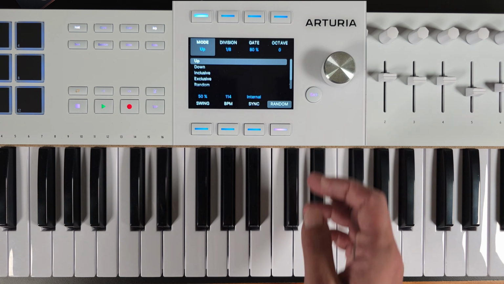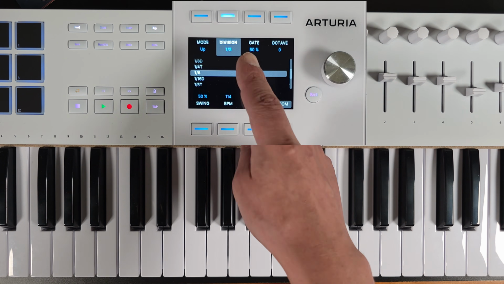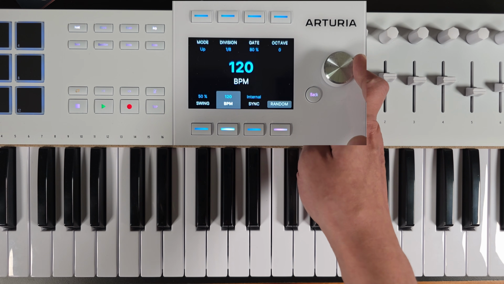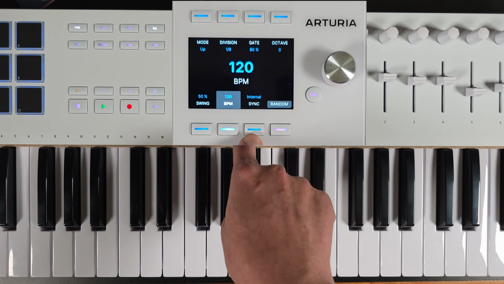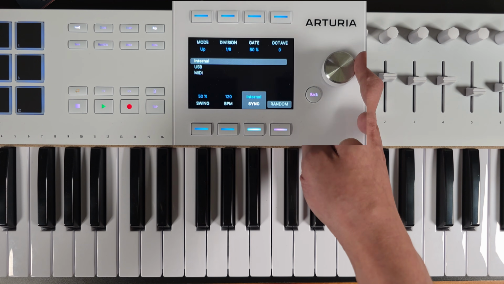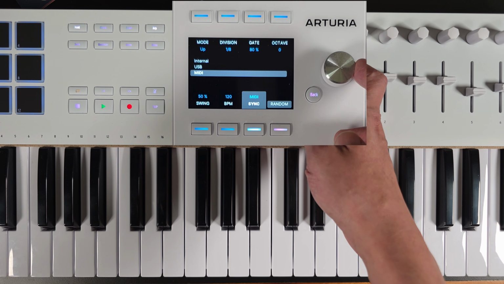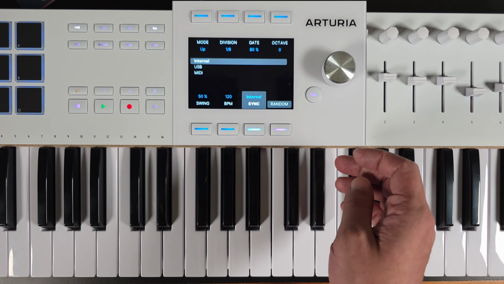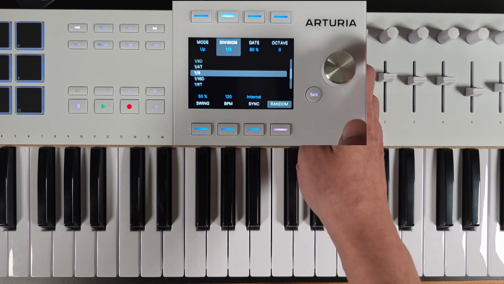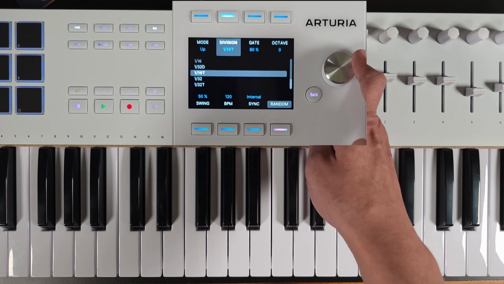For now, I'm just going to go to up. Then you get, again, the most common controls. You get division, and of course it's using the BPM. You can change the BPM from here if you want. And it's also using the internal clock. This is why it says internal. If you want to sync through USB, you can, or use MIDI. This depends on what you're using. For now, I'm going to use internal. And you can go to the division and change the division based on your BPM. You can go up, much faster, to a different division.